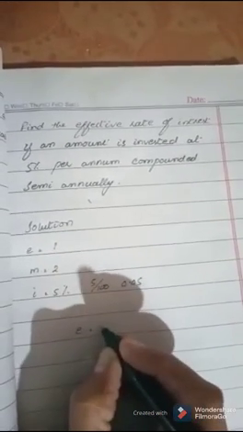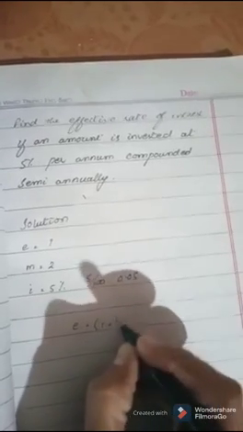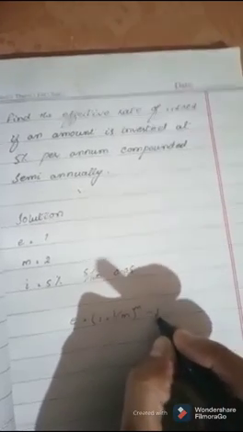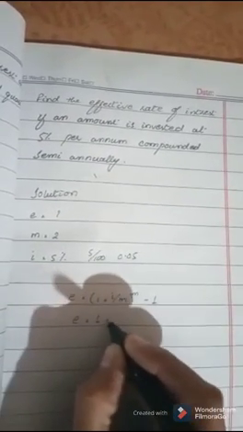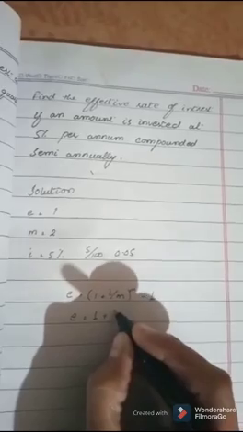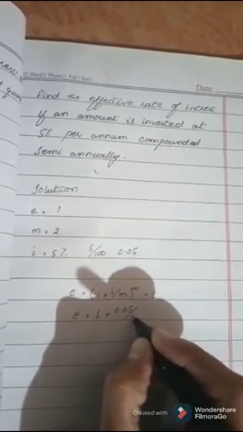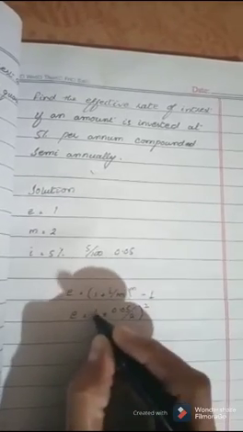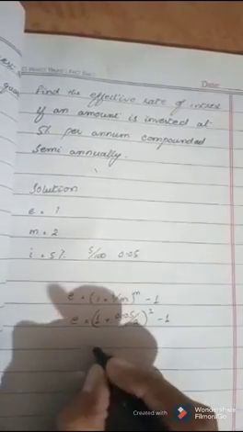So the formula will be the same: (1 plus I over m) raised to the power m, minus 1. E equal to (1 plus 0.05 divided by 2) raised to the power 2, minus 1.